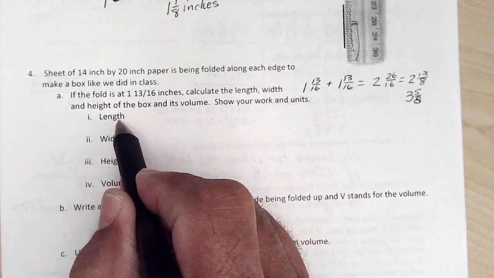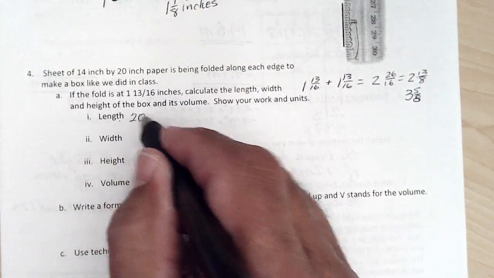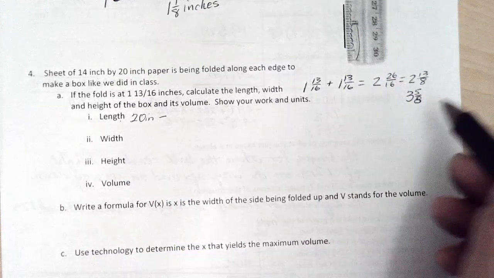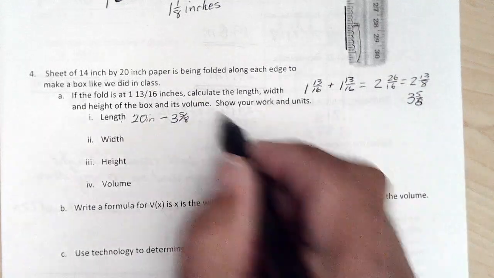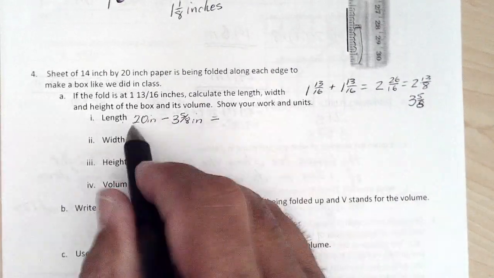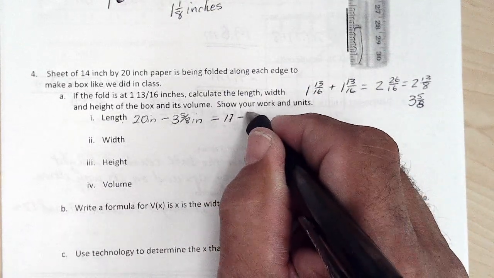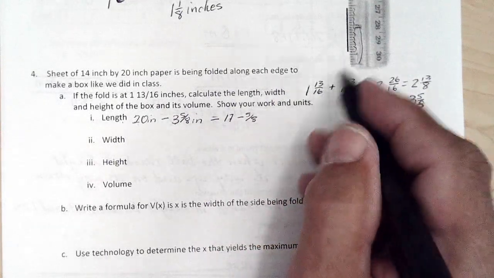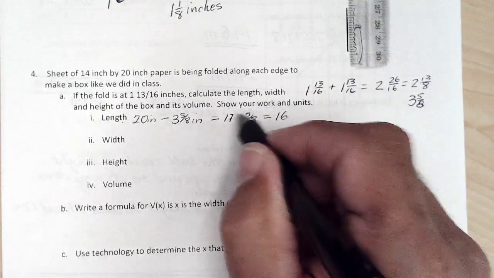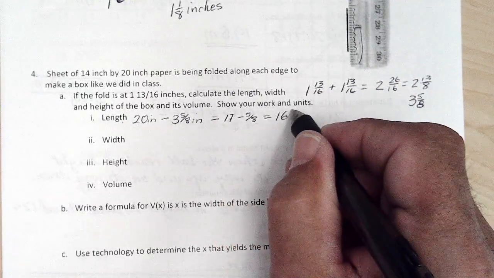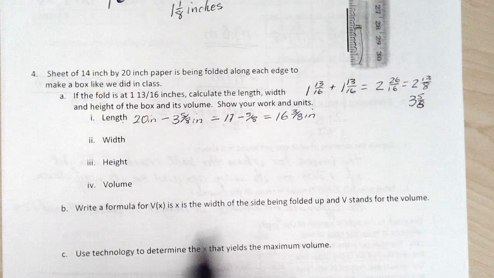So now the length would be the 20 inches minus 3 and 5/8 inches. So it's going to be 20 minus 3 would be 17, but we'd still have to take away the 5/8. And if I borrow a 1 and make it 16, and then I'll have 8/8 minus 5/8, which is 3/8. In case you're having trouble with fractions, I hope you understood that.